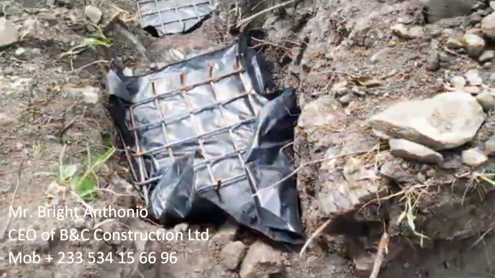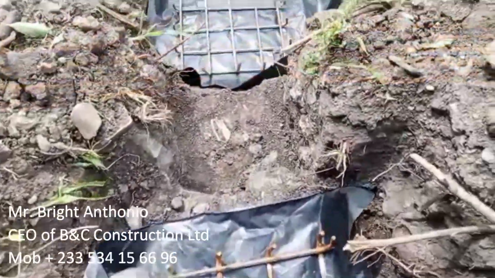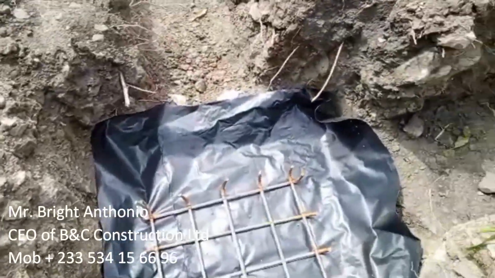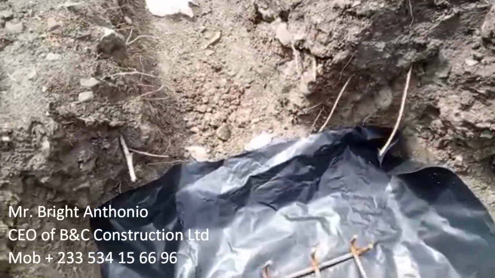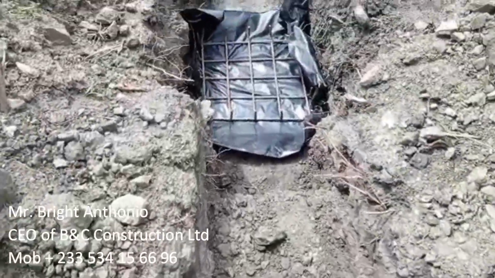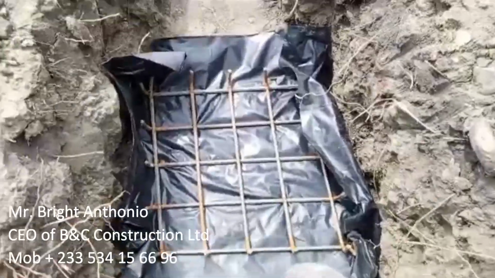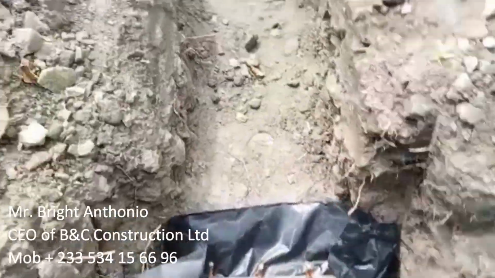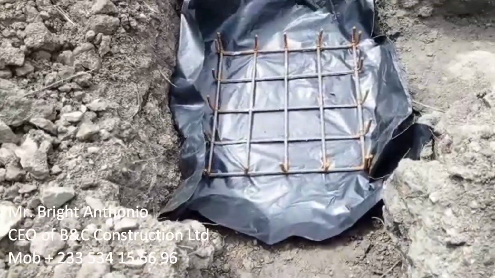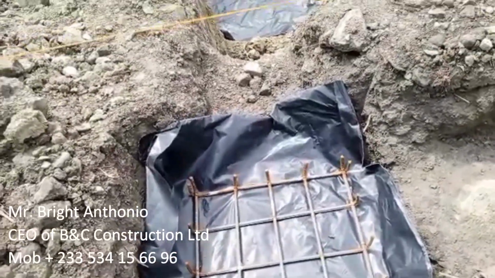So trench digging was done, column bases, and pillar settings were taking place. But because of the hardness of the ground, at a point they were not able to go to the required depth that they were supposed to, due to the hardness of this particular level.